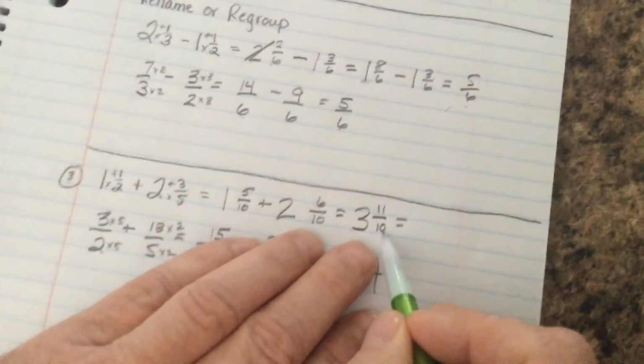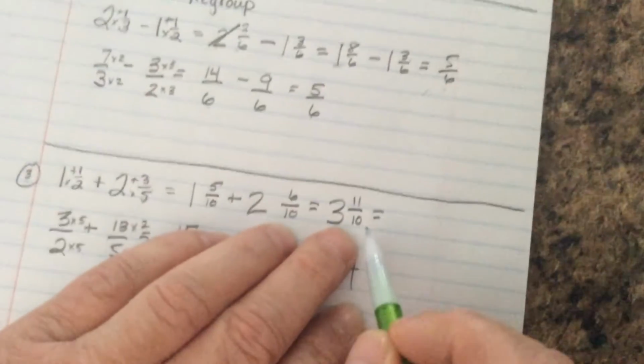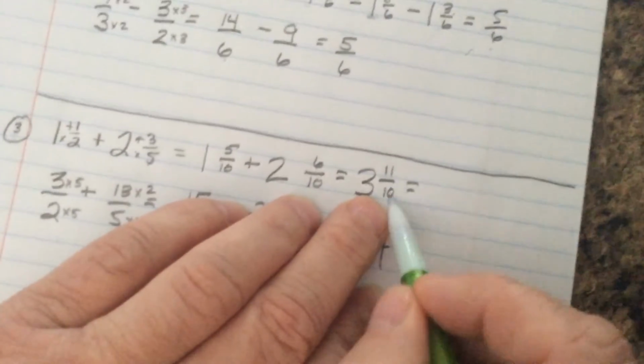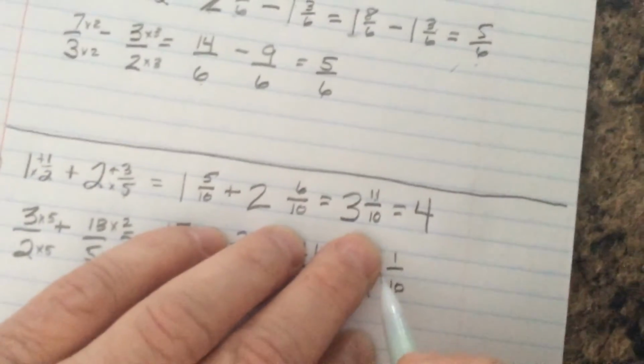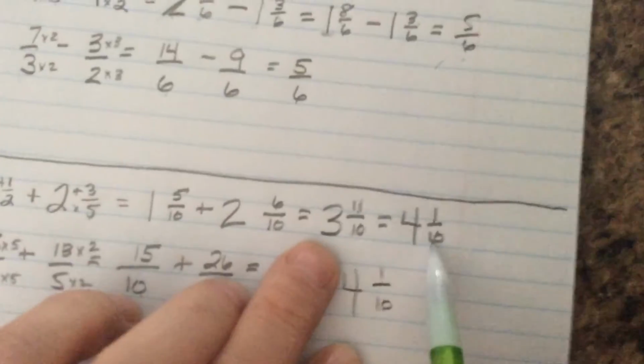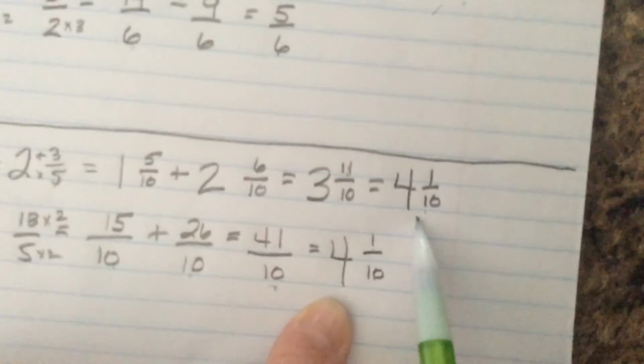Now, 11/10 is an improper fraction. So we know 10/10 is 1 whole, so we can take 10/10 from 11/10 and make another whole, which would give us 4 whole, and there's 1 remaining, and we put that over top of our denominator. So 3 and 11/10 is going to equal 4 and 1/10, and you can see we get the same answer.